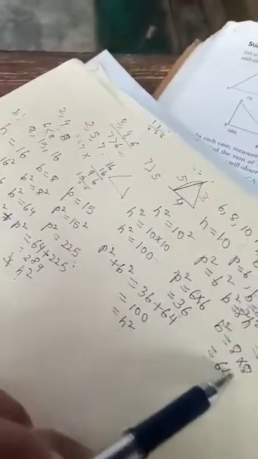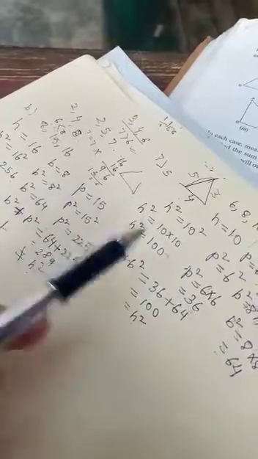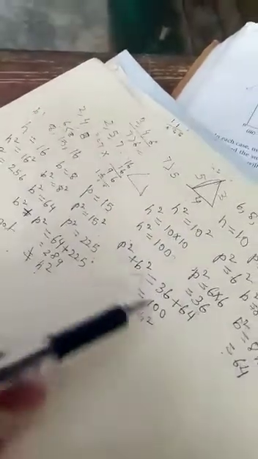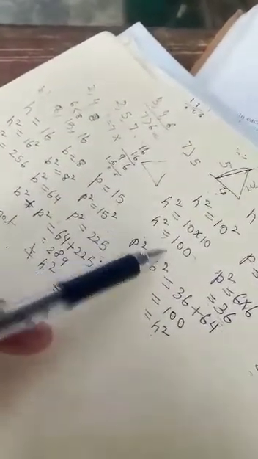So you see like that. After you square all three, you add the smaller two. If it is equal to the big one, it will be Pythagorean triplet. But if they are not equal after adding, after squaring, then they are not Pythagorean triplet. Clear? So let us check with the next one.